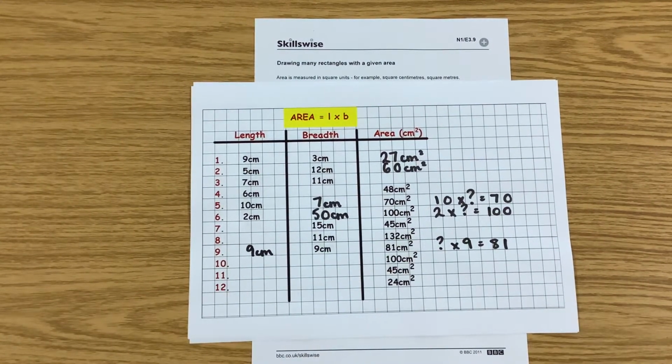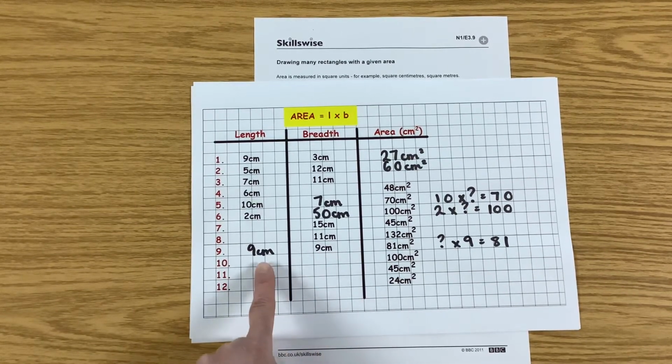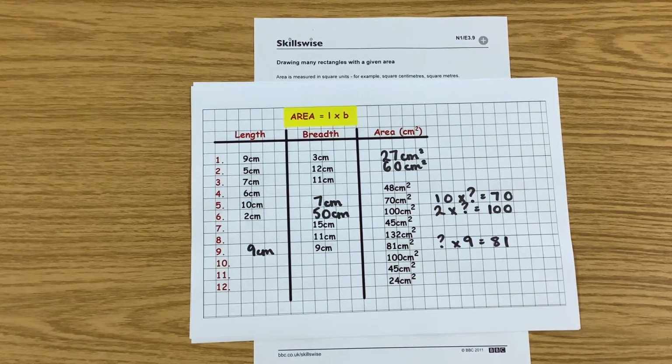Oh, what type of shape is that going to be, P6? If it's 9 centimetres across and 9 centimetres down, if the length is 9 and the breadth is 9, that's going to be a square, isn't it? Not a rectangle. That one's going to be a square.